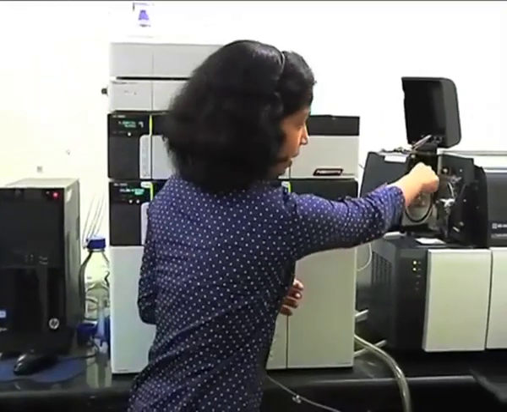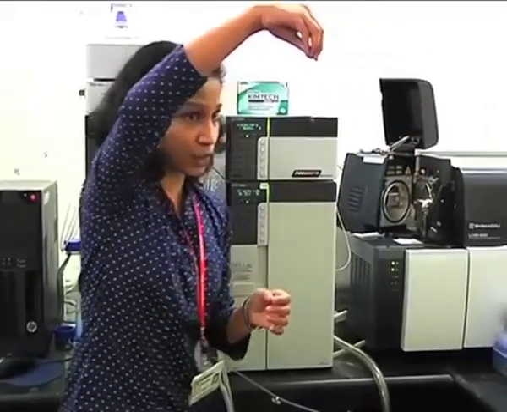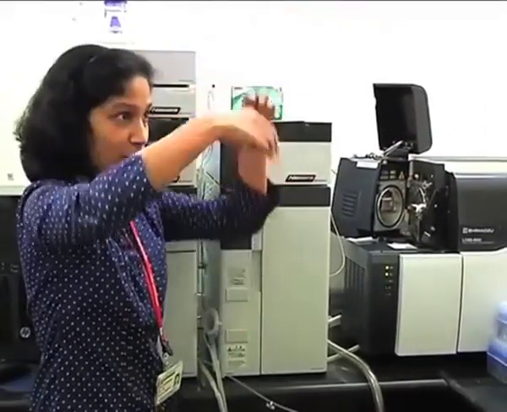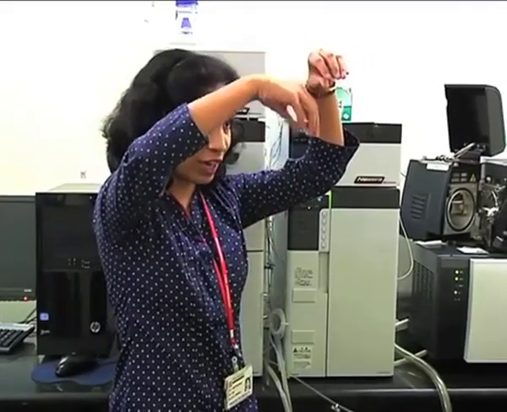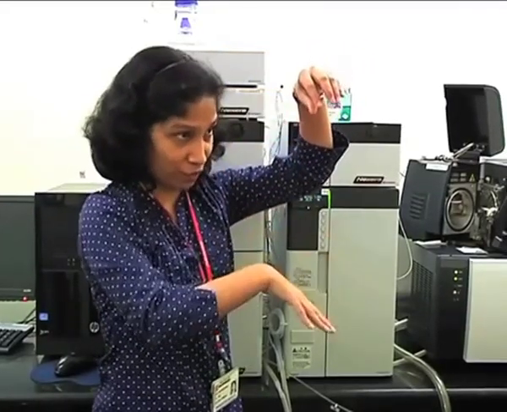Then if you see here, the spray position is like this, and your entry to the mass spec, or triple quad mass analyzer, is at 90 degrees. So all your unwanted mobile phase is going to the waste, and only your analyte is taken to the mass spec.